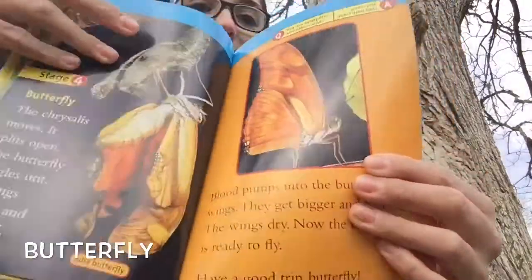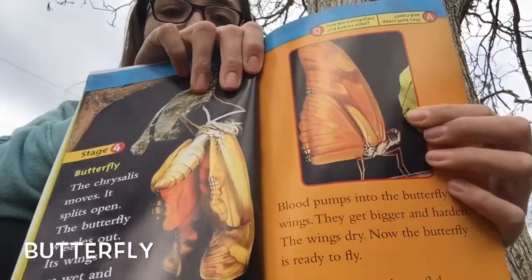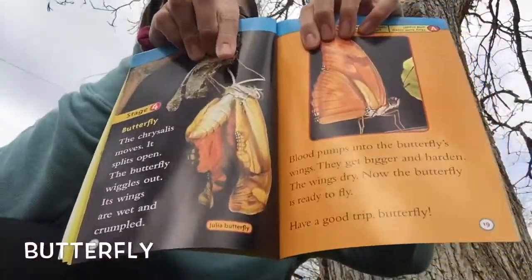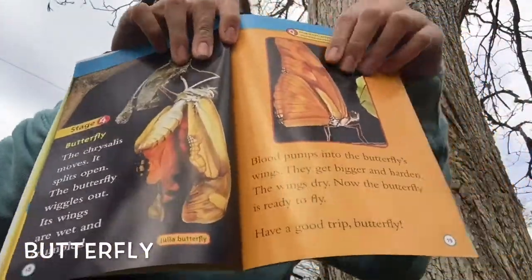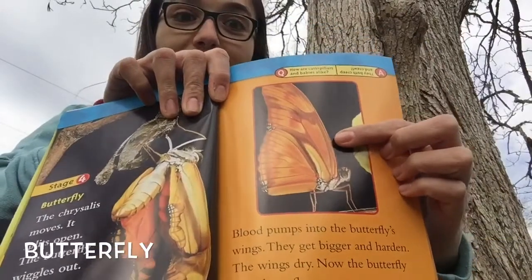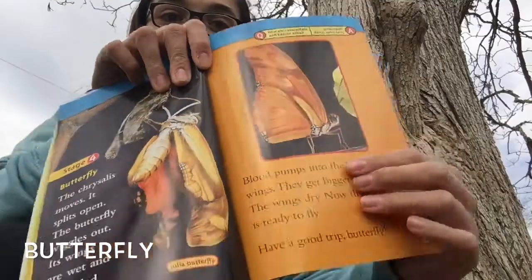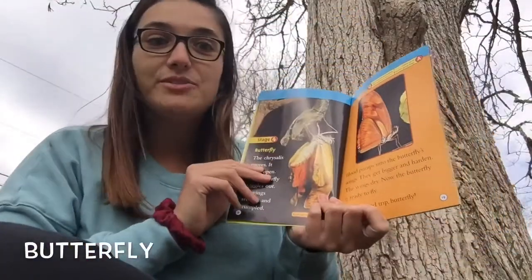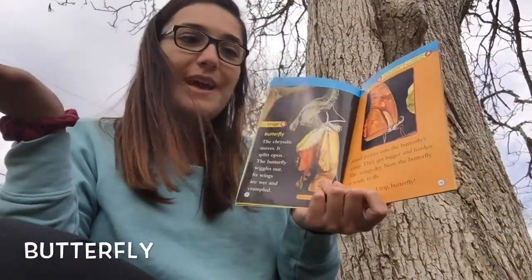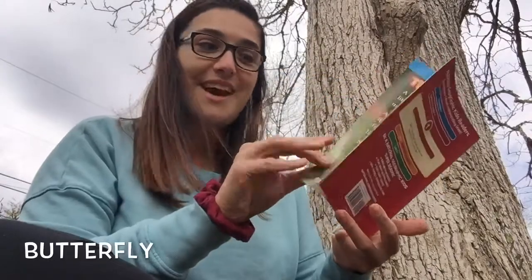So look closely at the wings of that butterfly. It comes out of the chrysalis like this, and then once its wings dry off and get a little bit harder with blood inside of them, they look like that, and then the butterfly is ready to fly. But I wonder where the butterfly goes. Let's find out.